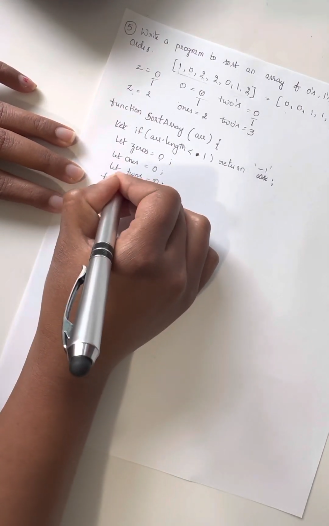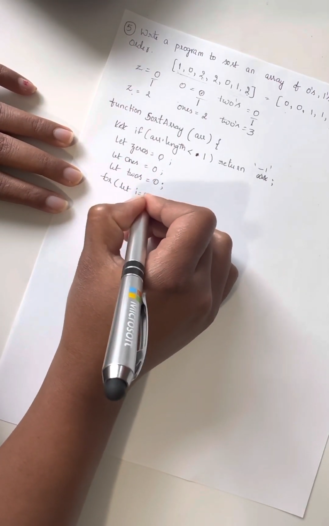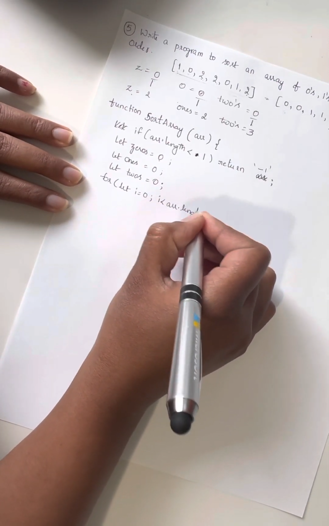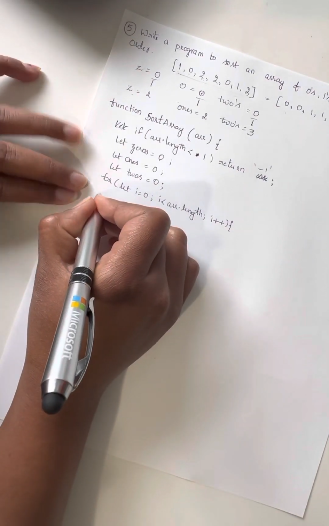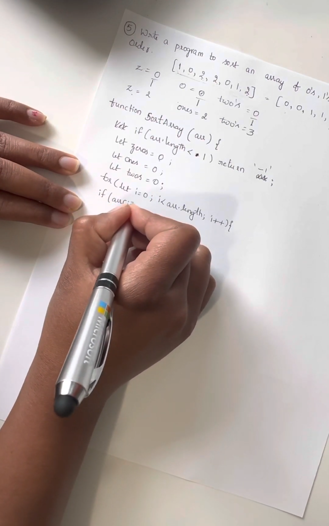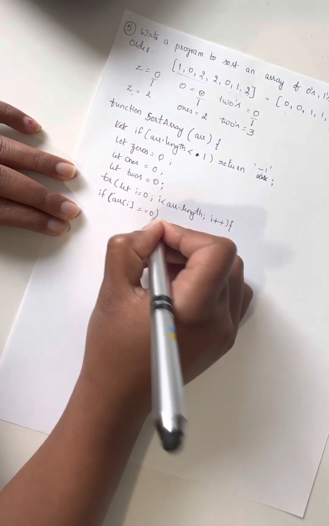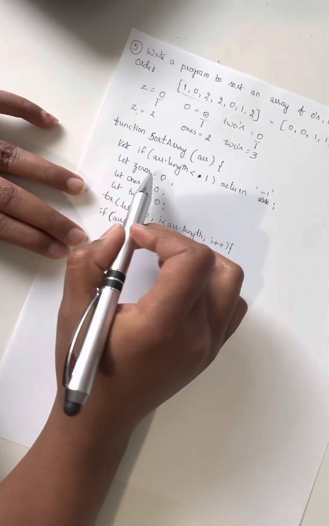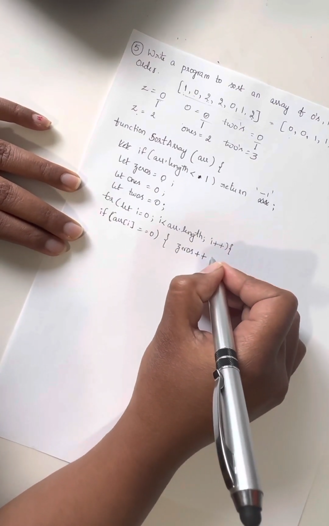now we are using a for loop to loop through the array. Let i equal 0, i less than array.length, i plus plus. So what we are going to check: if array[i] is equal to 0, we just increment the variable count zeros by 1, which is zeros plus plus.